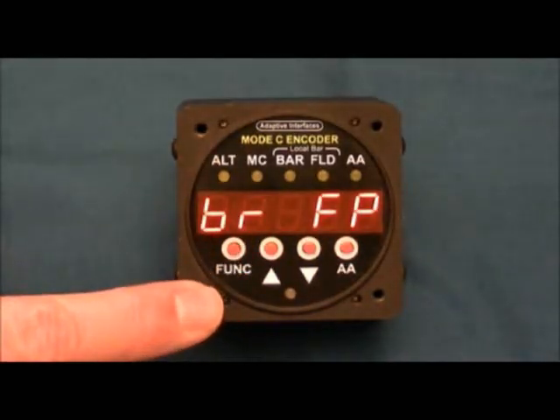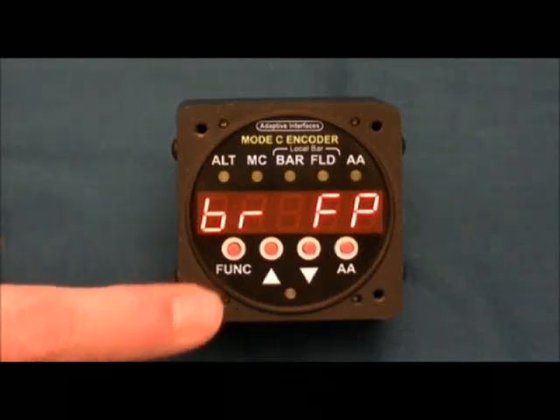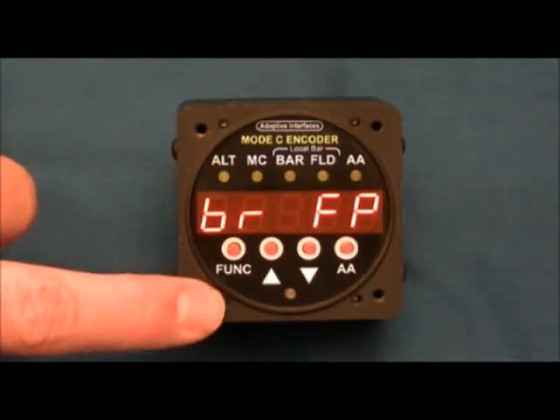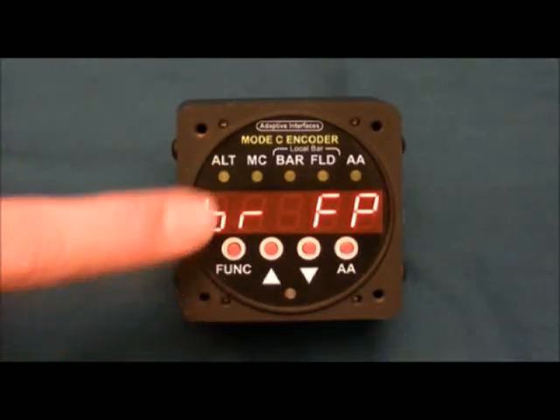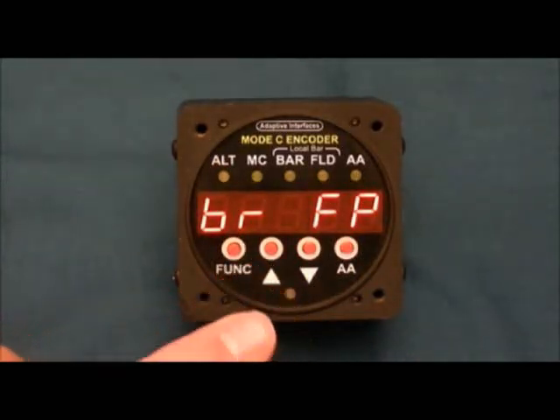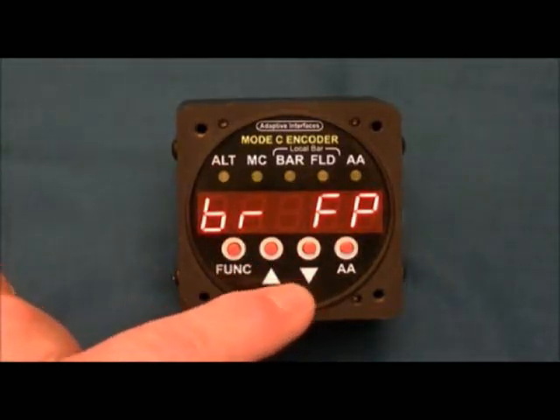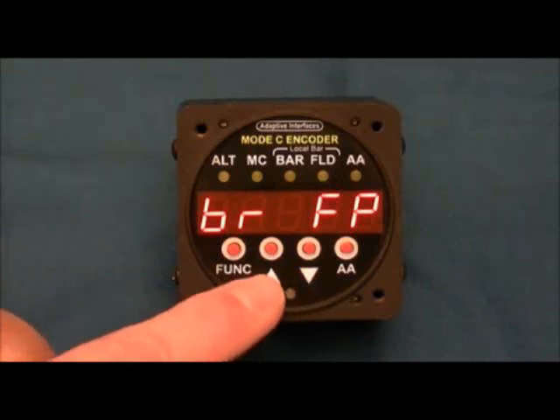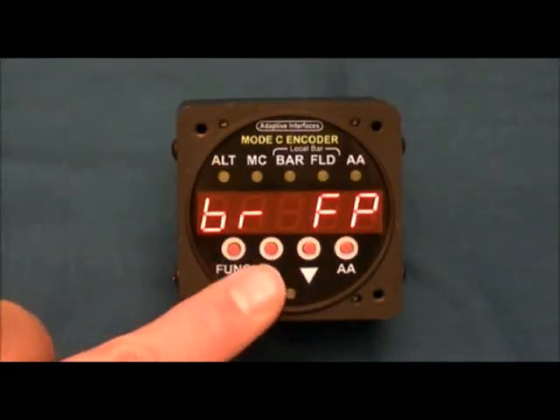The first function that we have here is the brightness function, and this allows you to have 3 different ways of setting the display brightness of the digital display. The first one being front panel, which means that the brightness of the display can be adjusted by the up and down arrows. We'll go back and show that in a minute.